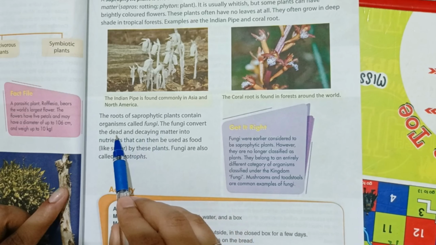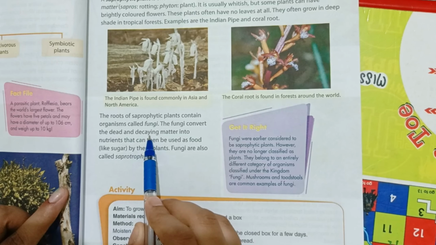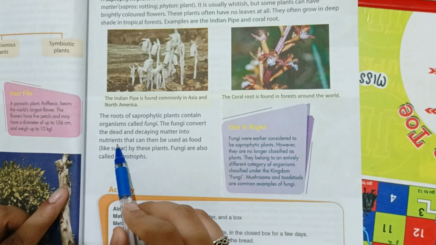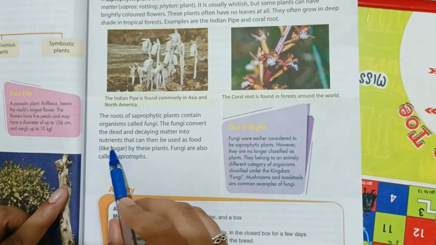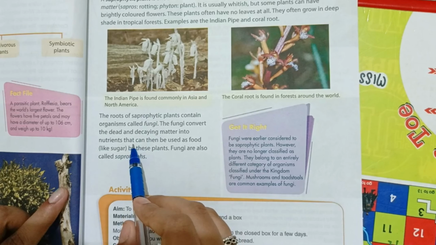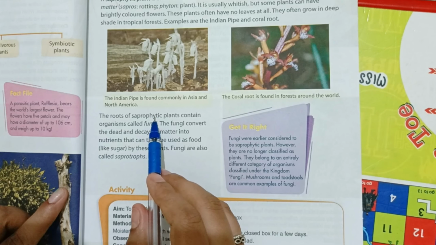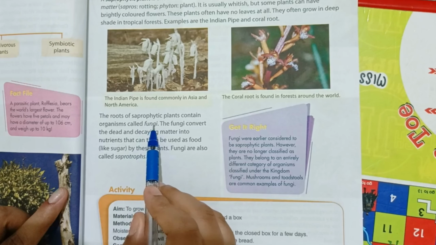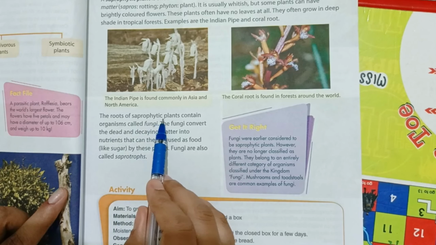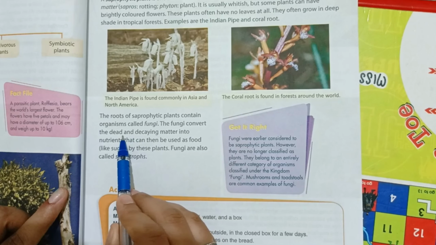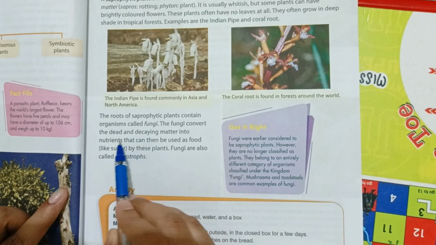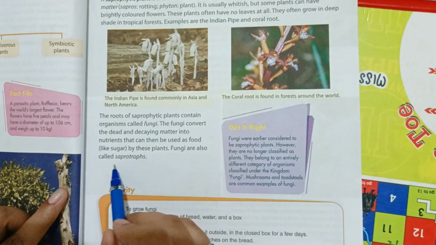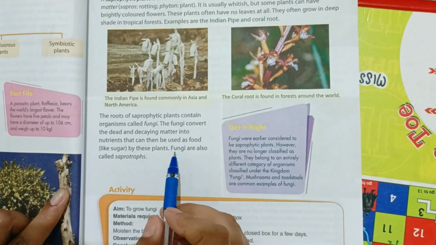The fungus is converting the dead and decaying matter, of both plant and animal, into the nutrients which can be absorbed and used by this plant. Directly, the saprophytic plants cannot use this, so they depend on a fungus which is present in their roots. This fungus converts the dead and decaying matter into such a form that the plant can utilize it. Fungus or fungi are also called the saprotrophs.